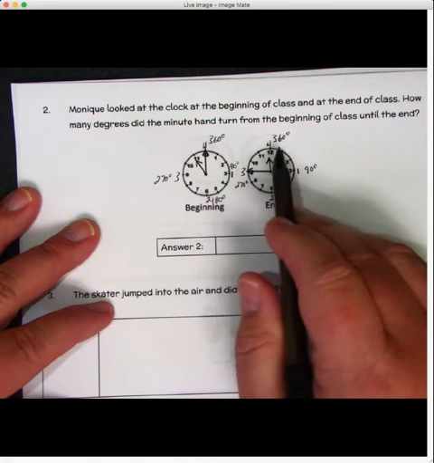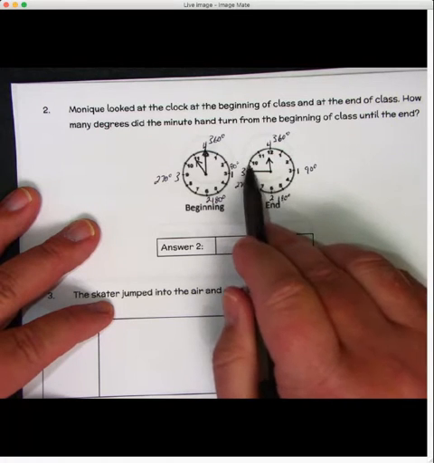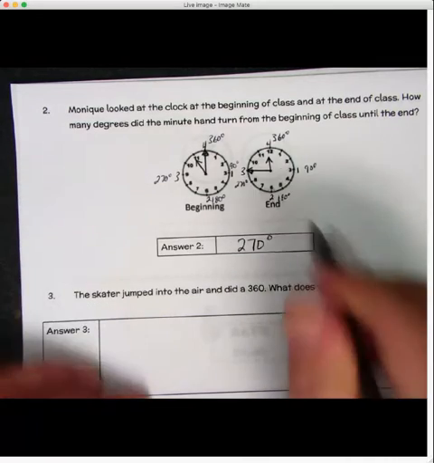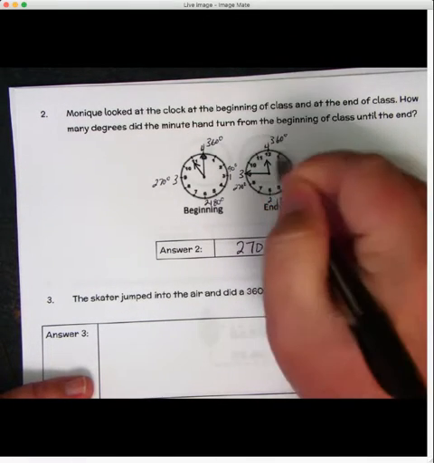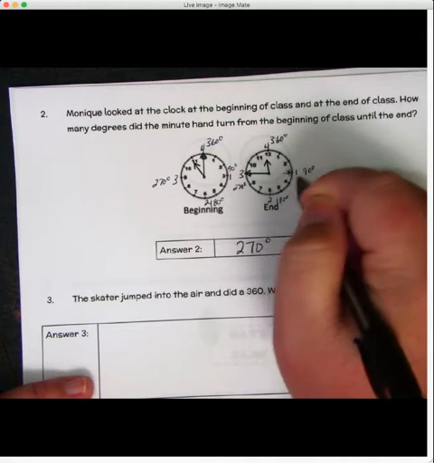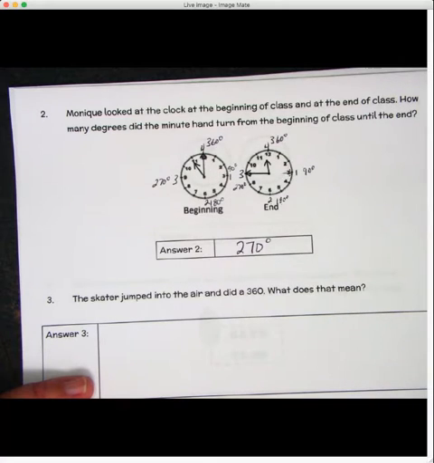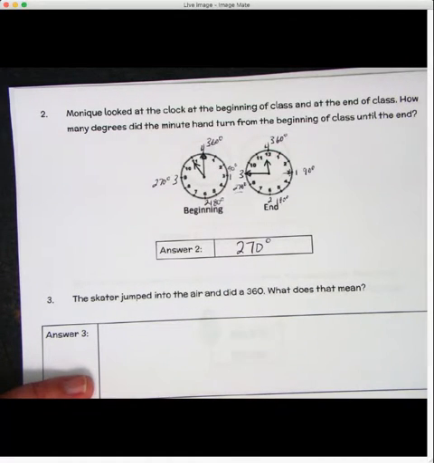So that clock hand turned 270 degrees. Just like Mr. Walker showed you in the video. From the 12 to the 3, that's a 90-degree angle. From the 3 to the 6 is a 90-degree angle. From the 6 to the 9 is a 90-degree angle. 90 plus 90 plus 90 would be 270 degrees. Okay?